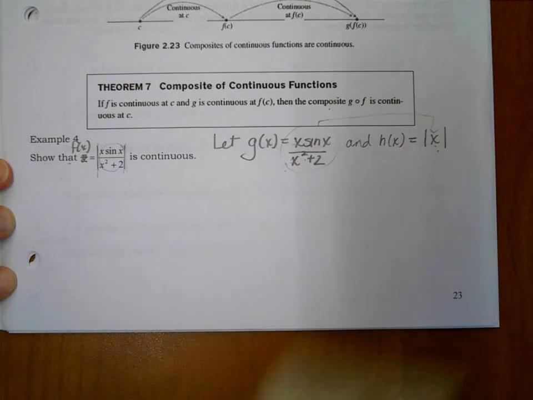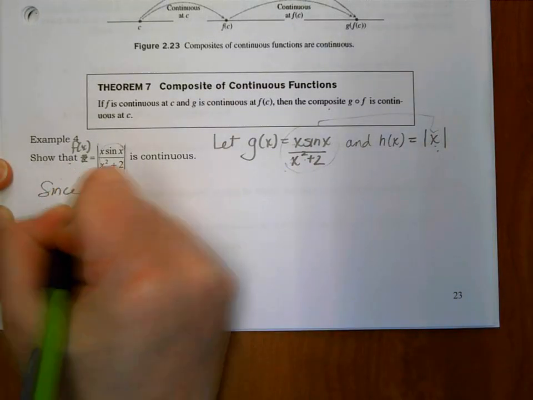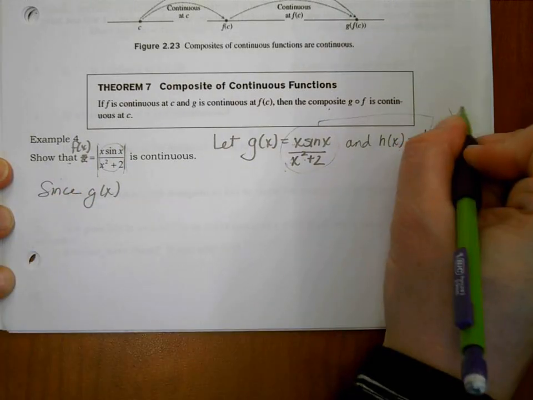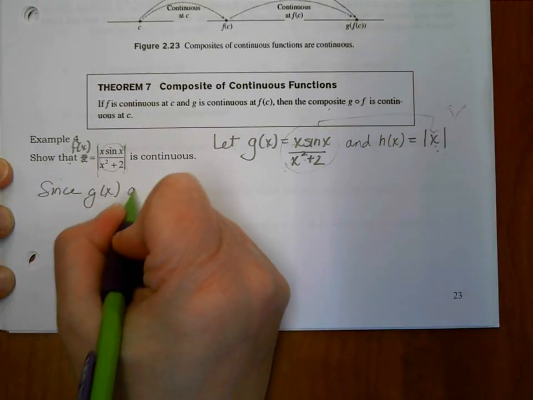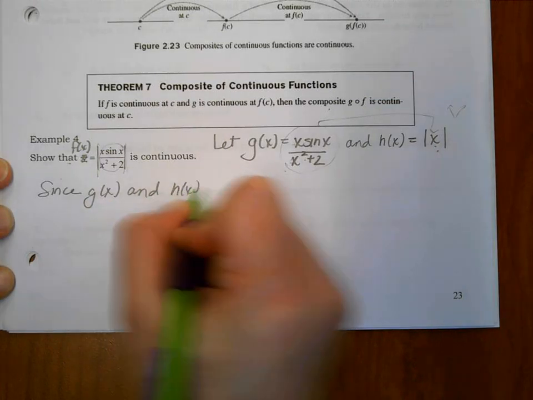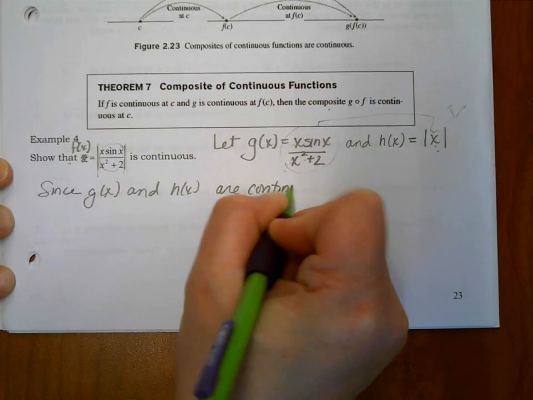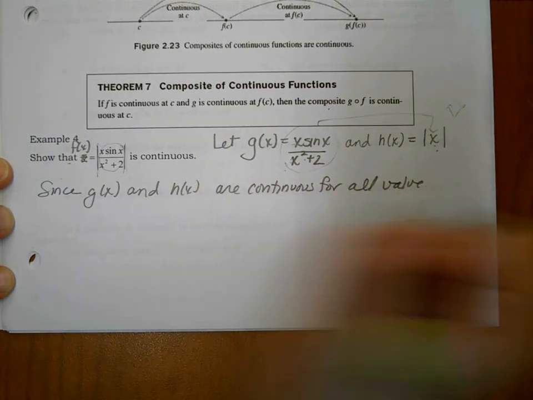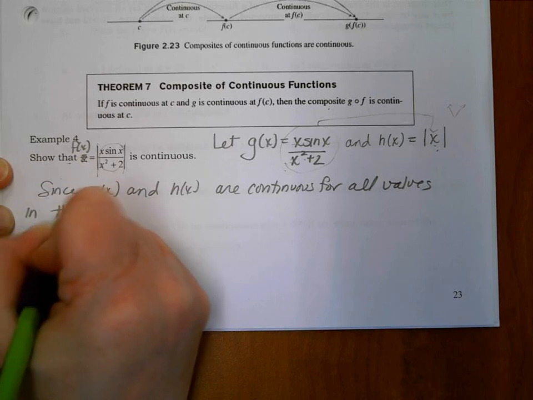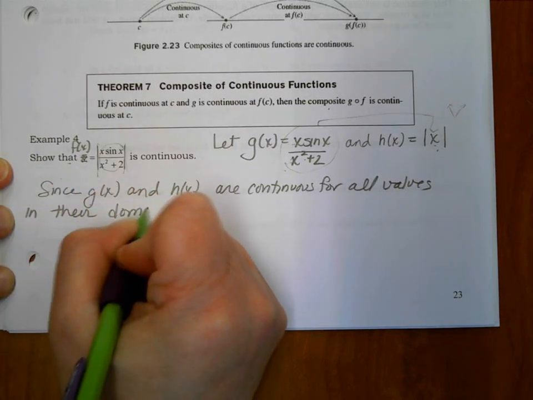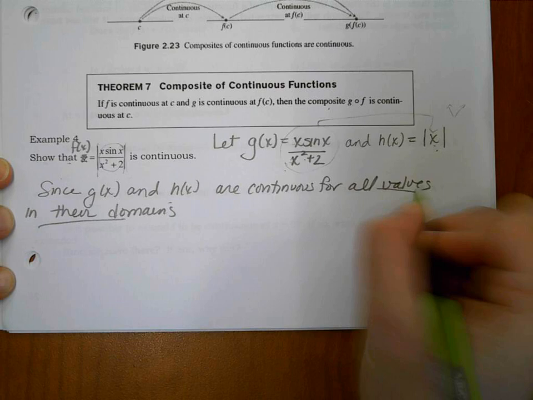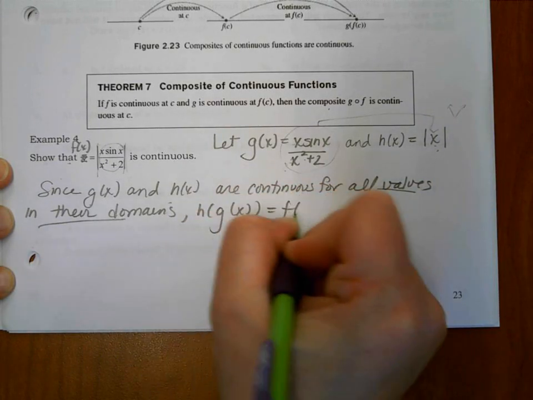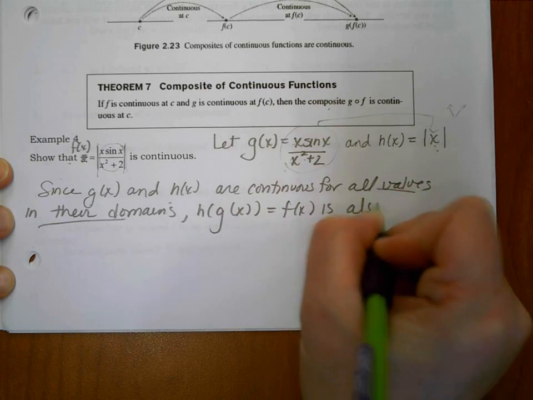So since g of x is continuous, and that's just an absolute value graph, we know what that looks like. That's continuous. So g of x and h of x are continuous for all values in their domains. It's important to have this part in here about all values in their domains. Then h of g of x, which equals f of x, is also continuous.